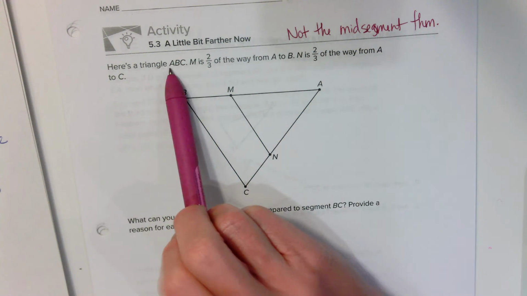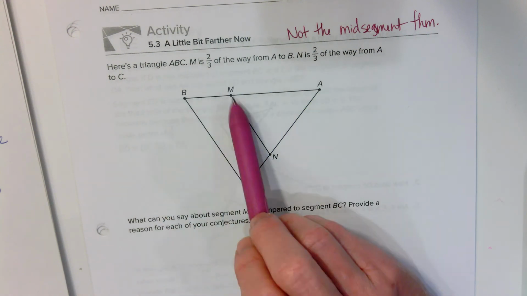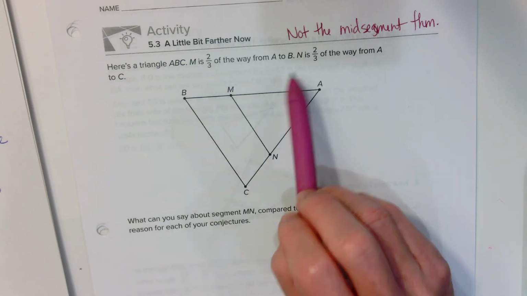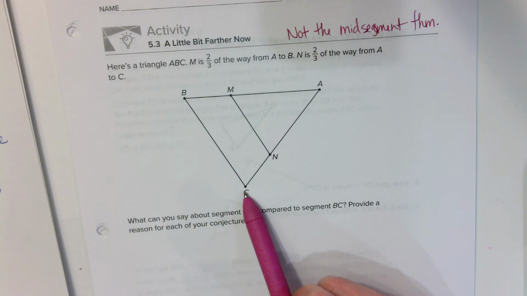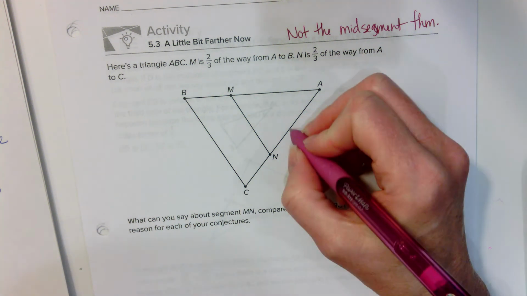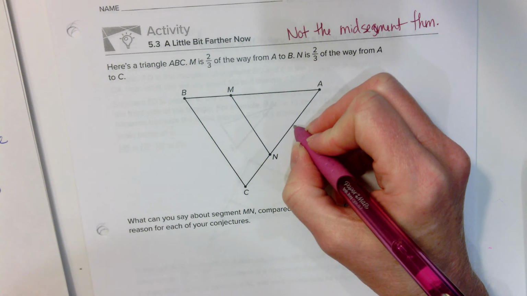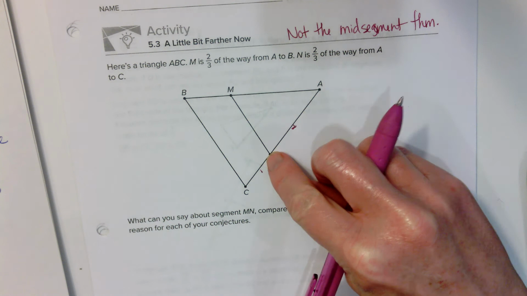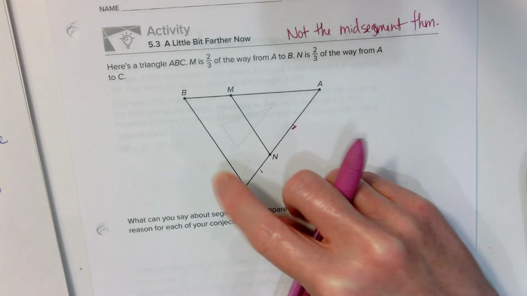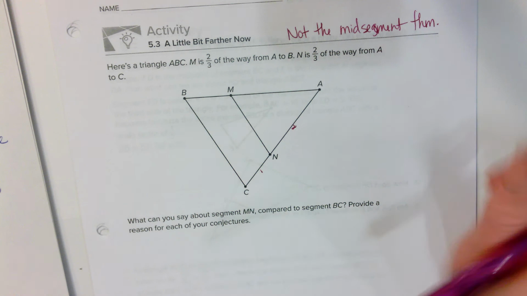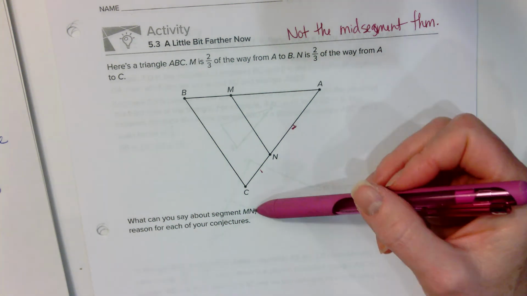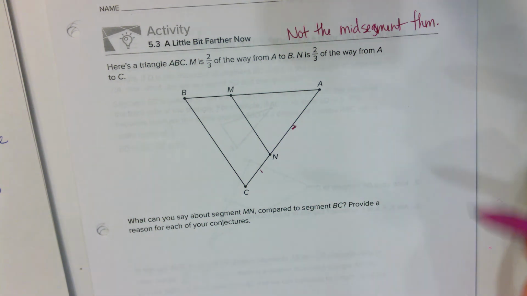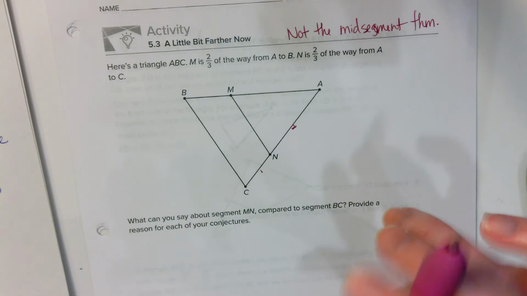So let's take a look at what's going on here a little bit farther now. Here is triangle ABC. M is 2/3 of the way from A to B. And N is 2/3 of the way from A to C. So if you wanted to split this up, this is like 2 parts to 1 part, and the whole thing is 3 total parts. So this is 2/3 of the way, and this is 1/3 until you get to the entire distance. Okay, so it says, what can you say about segment MN compared to segment BC, and provide a reason for your conjecture?